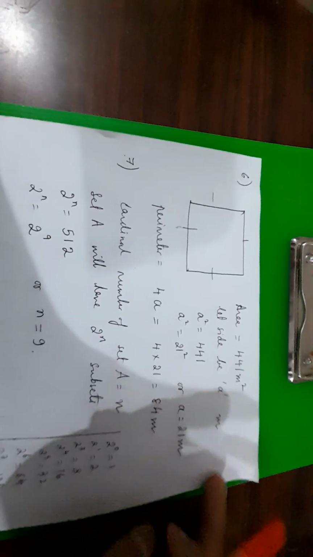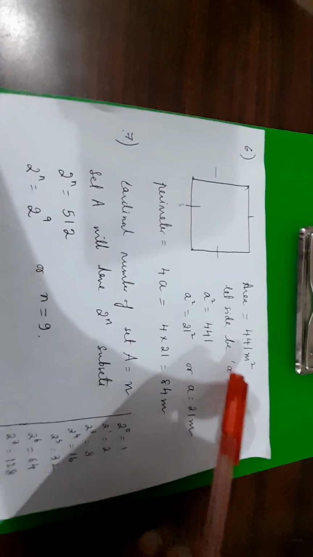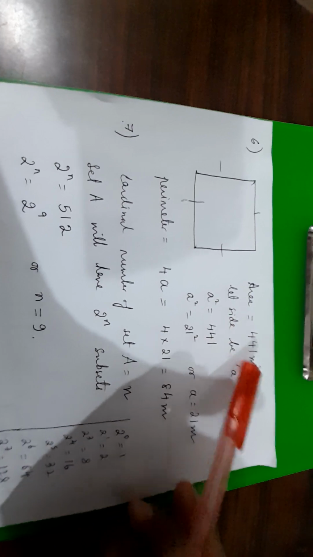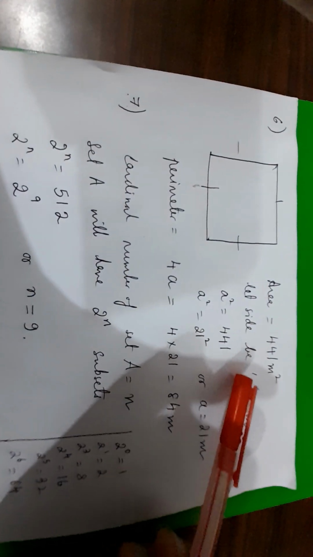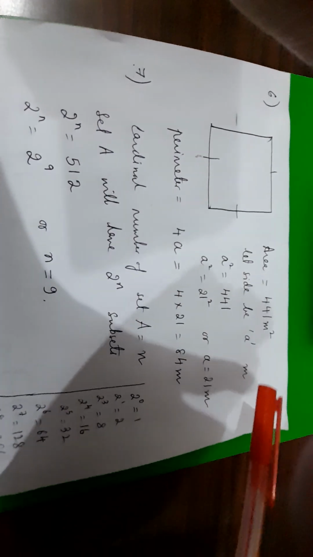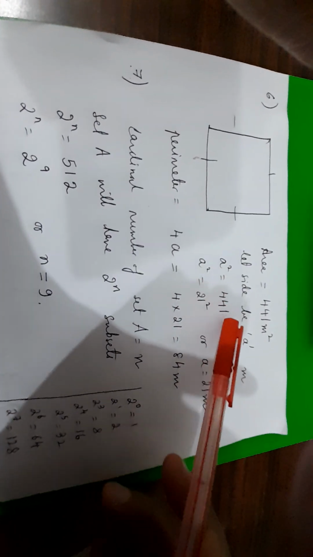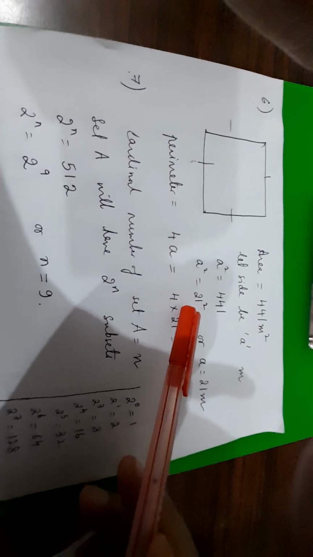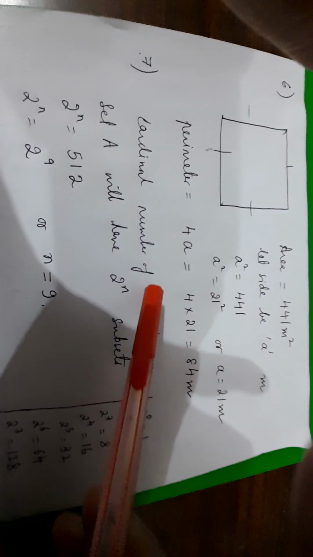So next, area is given, you have to find the perimeter. Area is 441 meters square. So let the side be A meters. A square is 441. Again, for this, you should have a knowledge of your squares and square roots. I have told you, learn the cubes from 1 to 12. Learn the squares and square roots from 1 to 30. So A square is 441. A square is 21 square, or A is 21 meters. So perimeter is 4 into A. When you know the side, perimeter is 4A, which is 4 into 21, which is 84 meters.